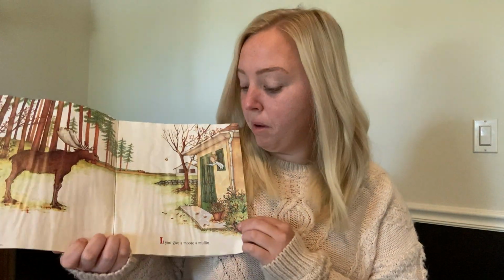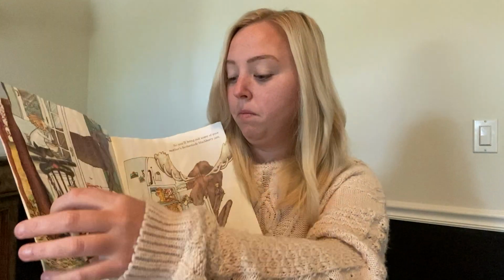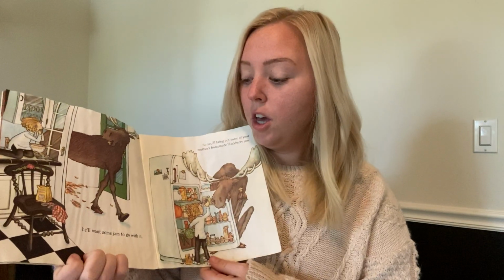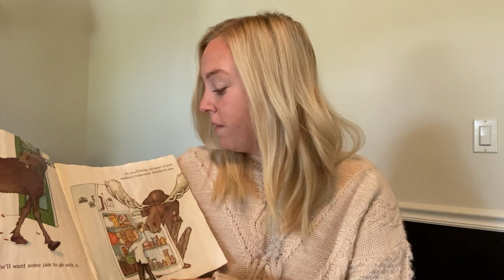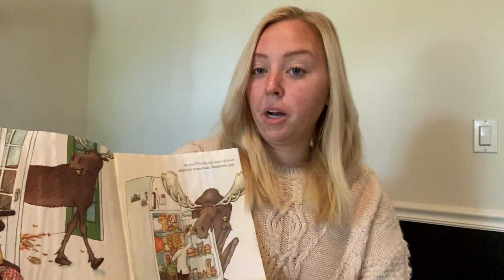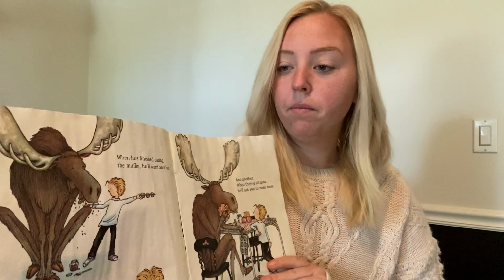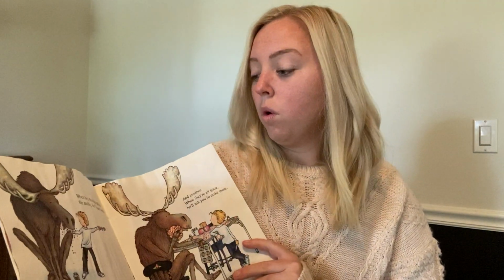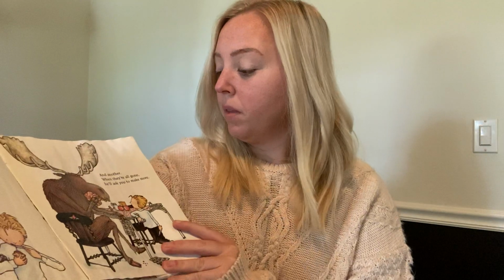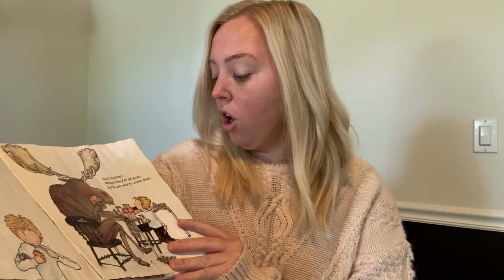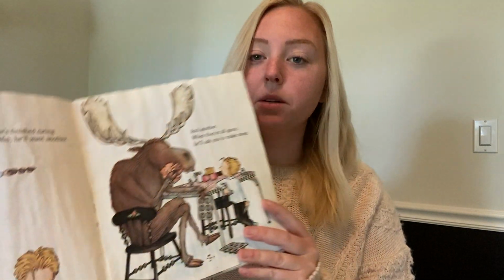If you give a moose a muffin, he'll want some jam to go with it. So you'll bring out some of your mother's homemade blackberry jam. When he's finished eating the muffin, he'll want another, and another, and another. When they're all gone, he'll ask you to make some more.